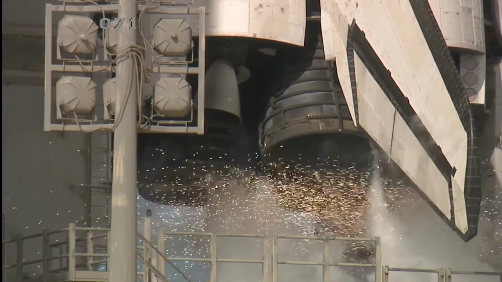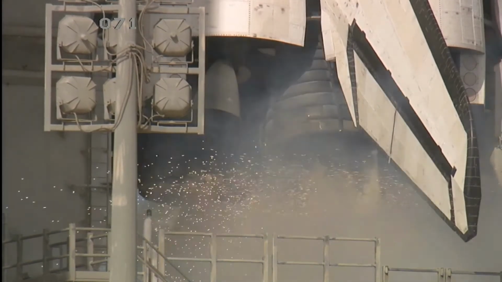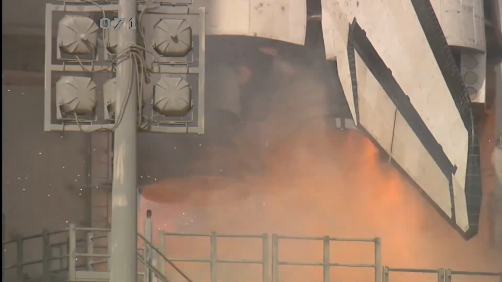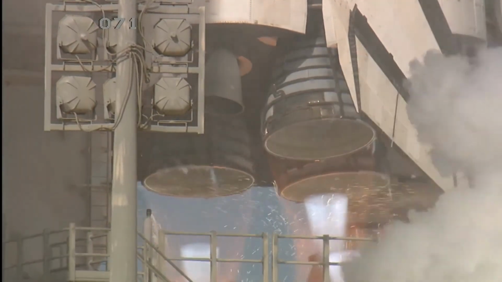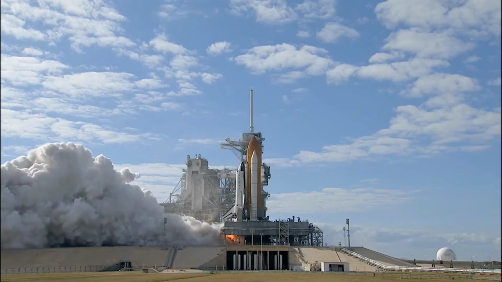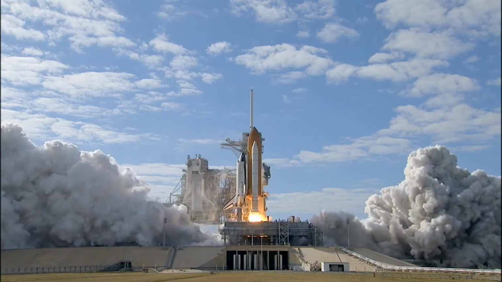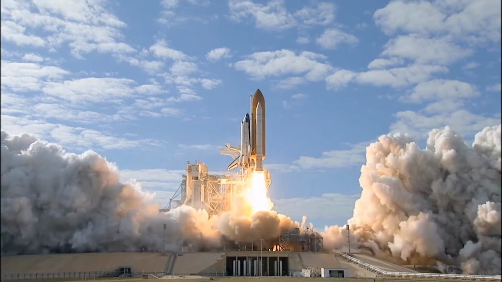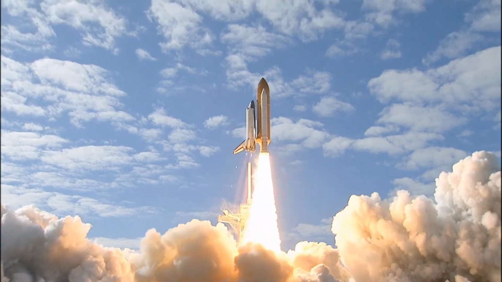T-minus 10, 9, 8, 7, 6, 5, 3, 2, 1, 0, and liftoff.